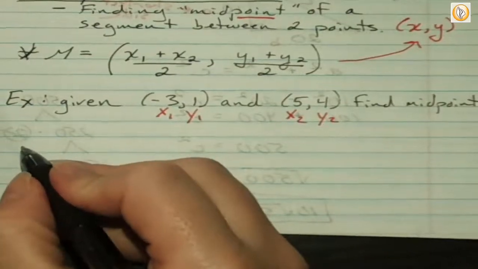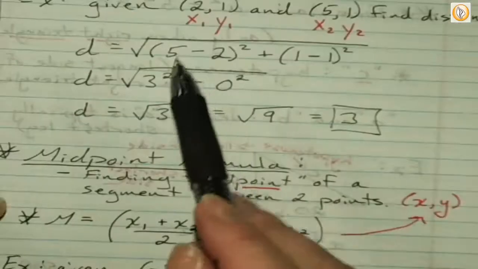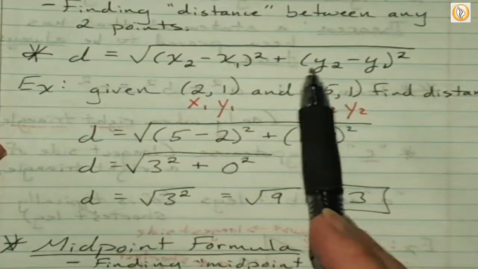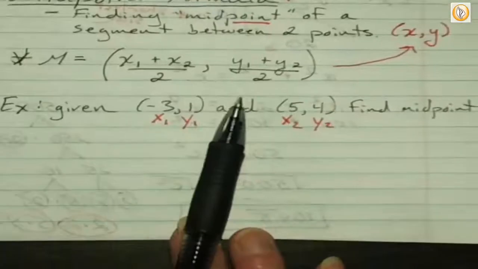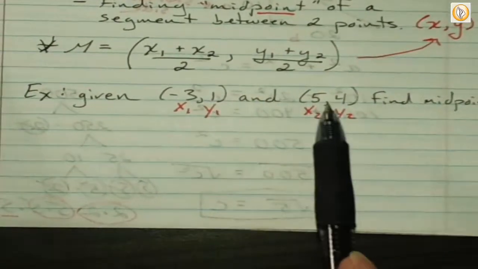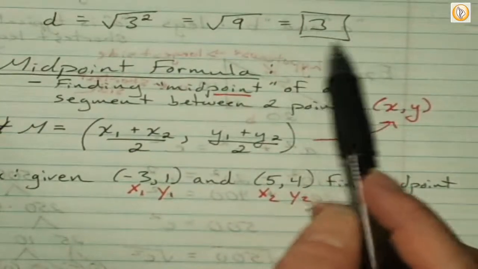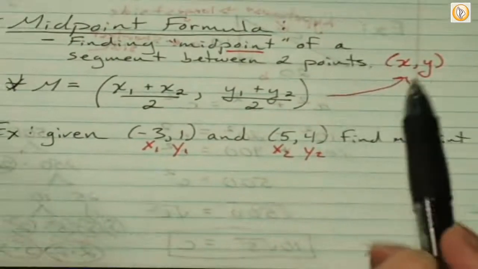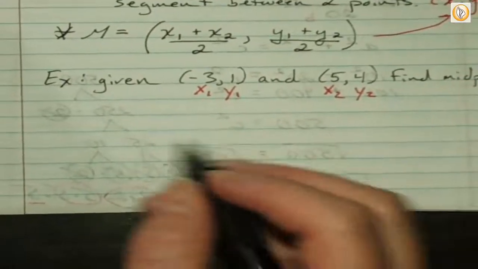I'm going to start over here because I'm running out of space. So it's just going to be like we did up here. We had a formula, we plugged in the information, and we solved. Here we have a formula, we're going to plug in our information and solve. And again, for distance, we want to find the actual distance. For midpoint, we want to find the point on the plane.